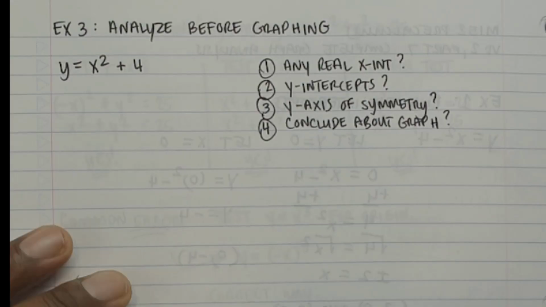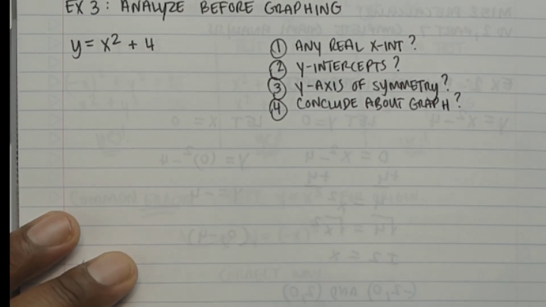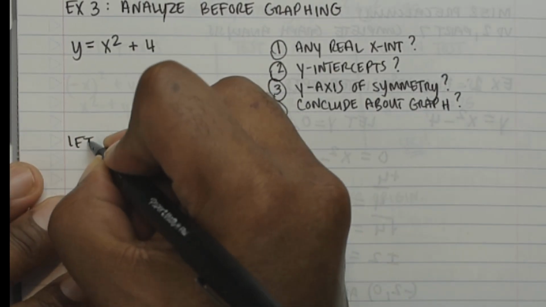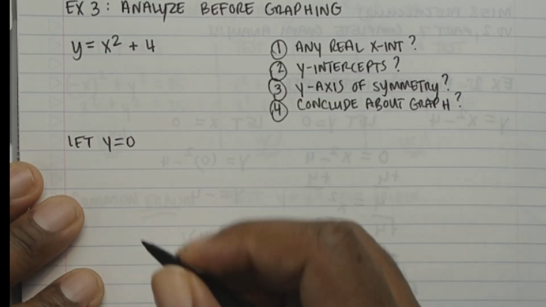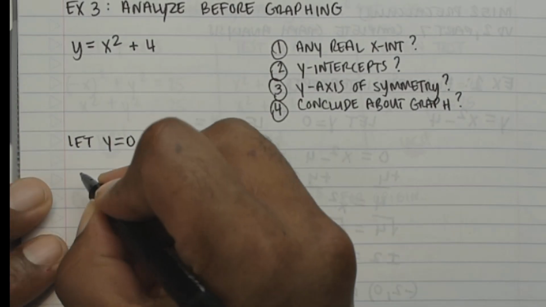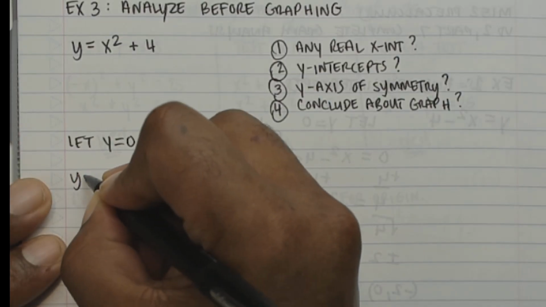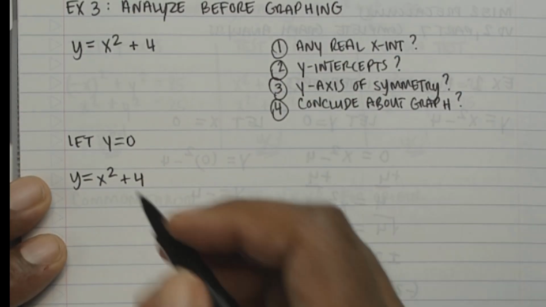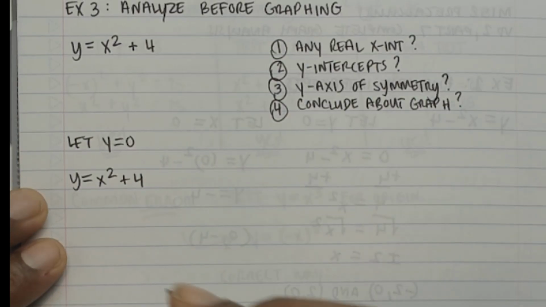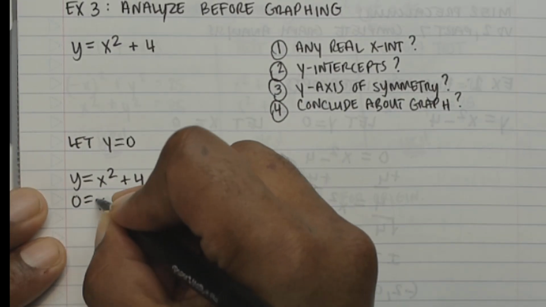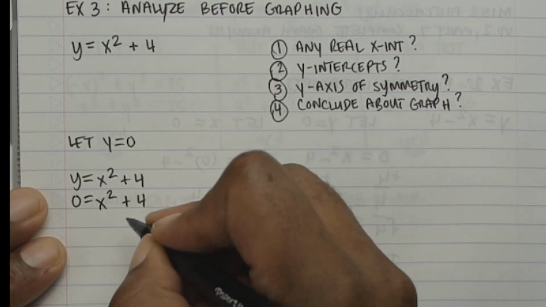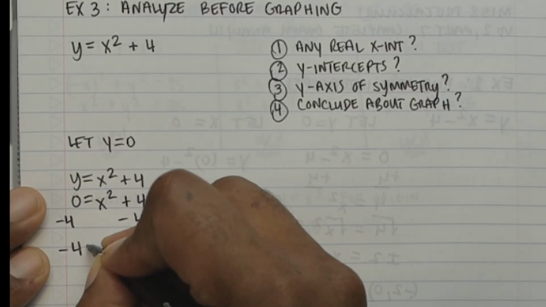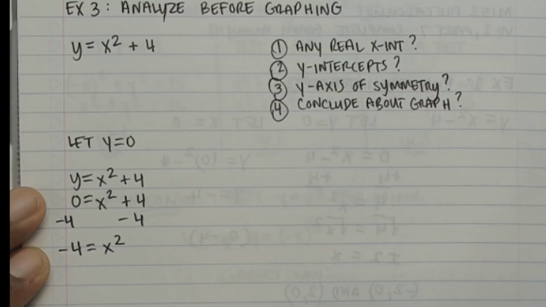So let's begin, of course, with the x-intercepts. And again, we need to let y equal 0. So I'm going to just rewrite the equation first. Plus 4. Let y equal 0. So 0 equals x squared plus 4. Subtract 4 to both sides. We have negative 4 equals x squared.